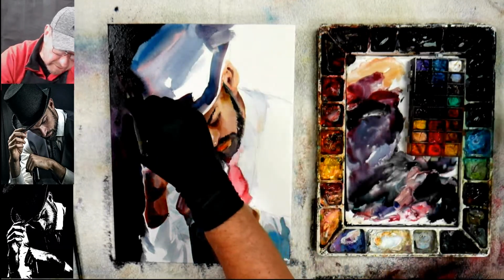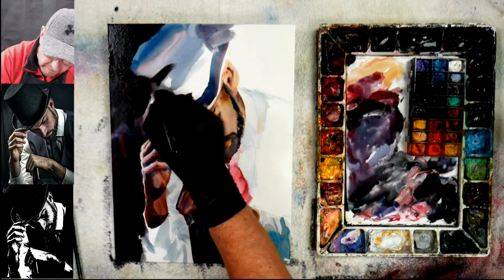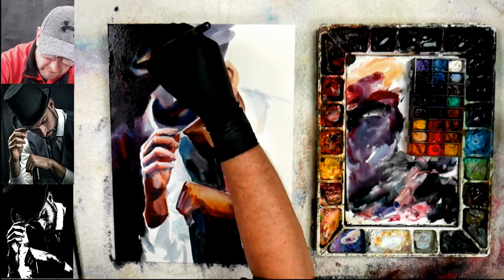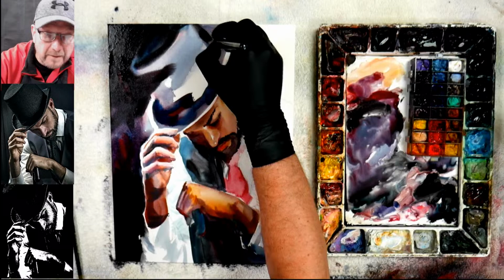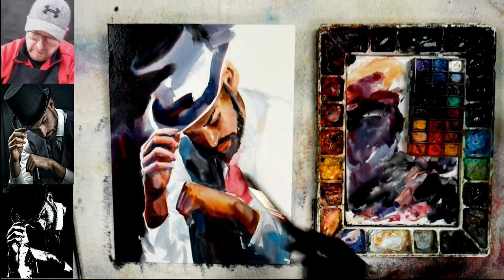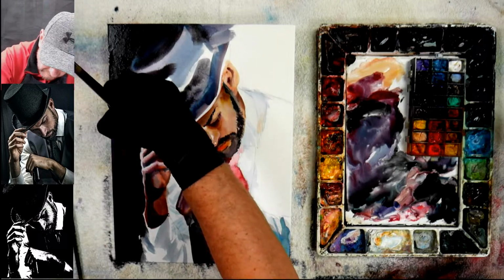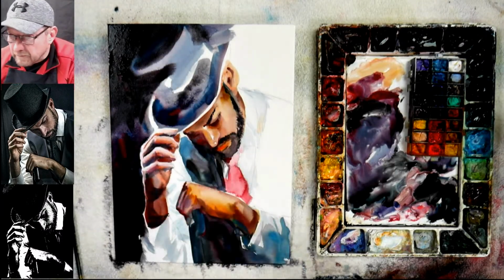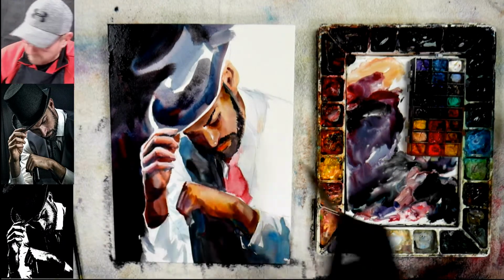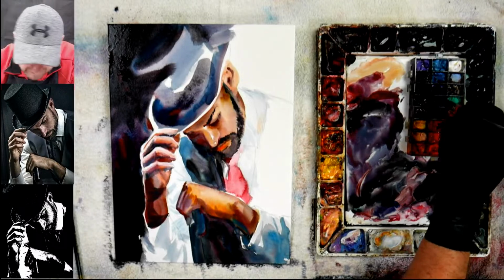Put some blue in here. And actually, I'm going to go right in here because that's going to be darker anyways. Make that a soft edge. Top of the hat can be a soft edge. This is going to be an edge that's going to be, okay. Sorry, I'm concentrating a little bit here and trying to figure out what the next thing to do is.